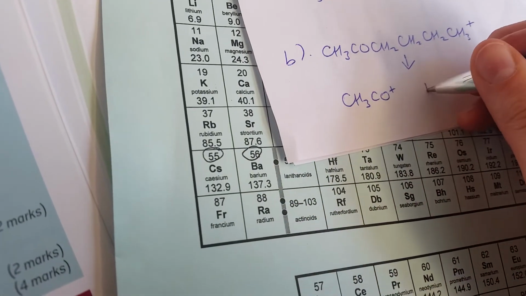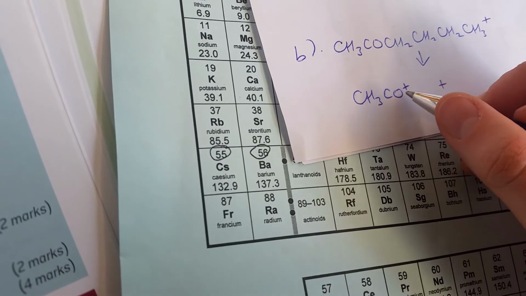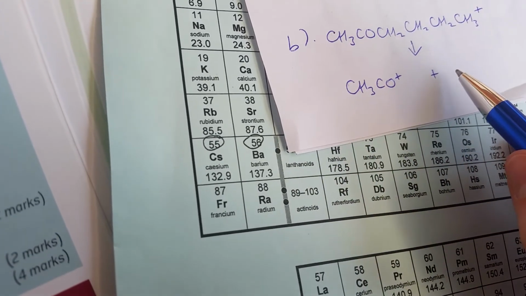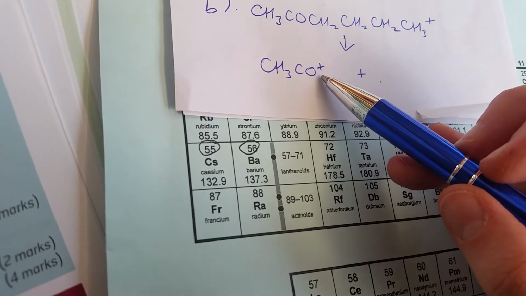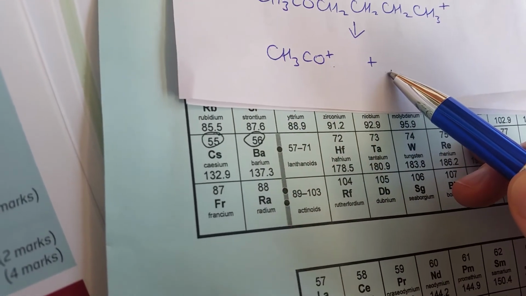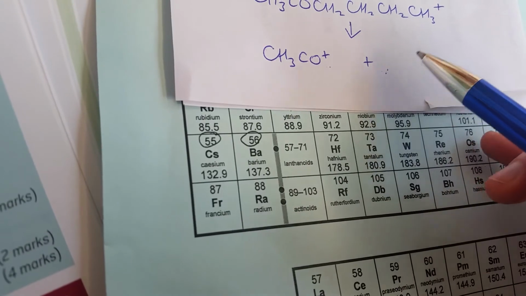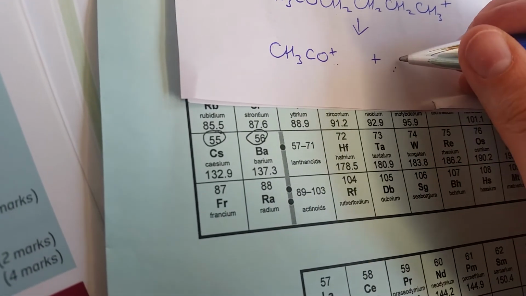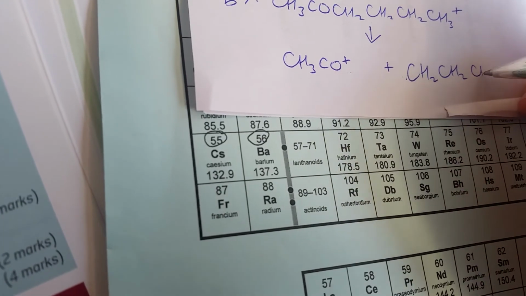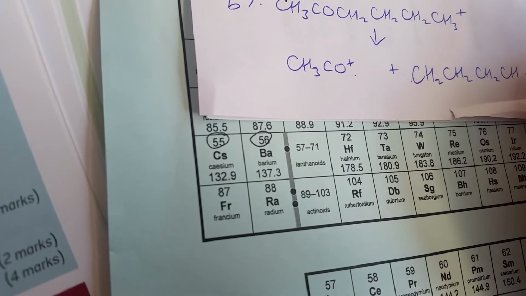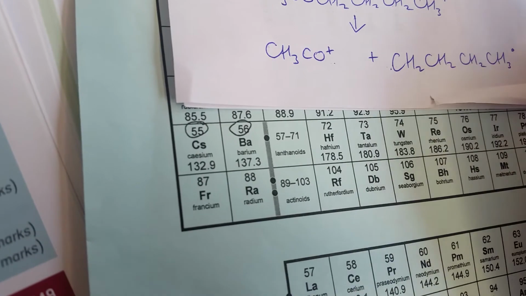CH3CO+. So that's our ion. It's got a positive charge. So the rest of the molecule, we just write that out. Then since this is a positive ion, the other bit of the molecule, the other fragment, must be a radical with an unpaired electron. So CH2, CH2, CH2, CH3, radical.